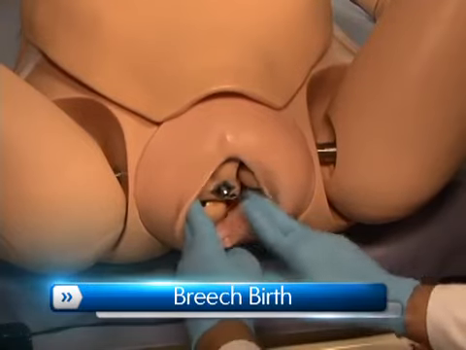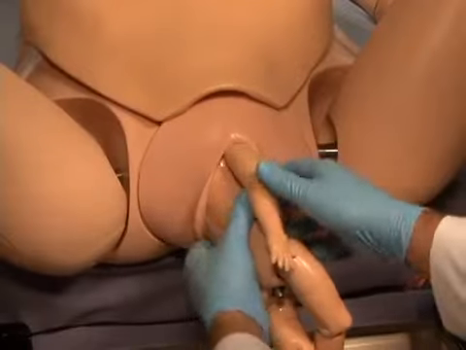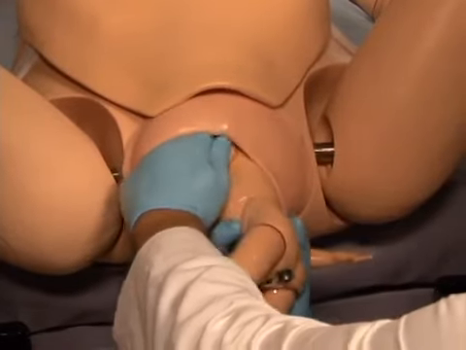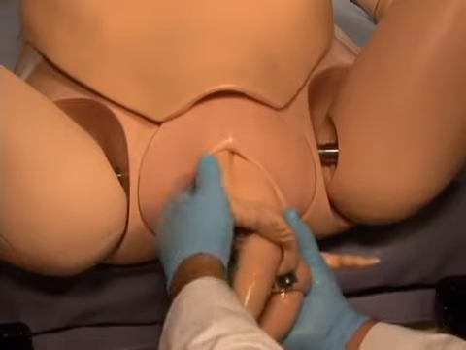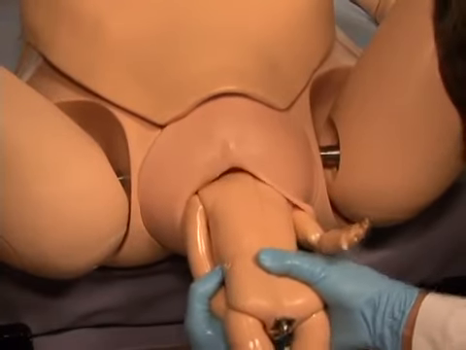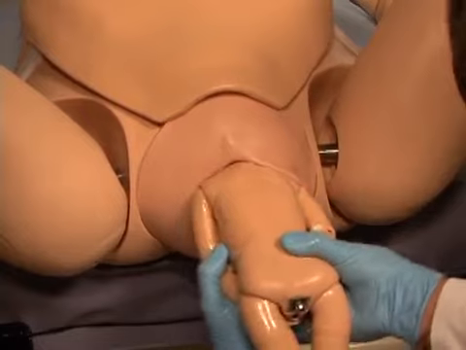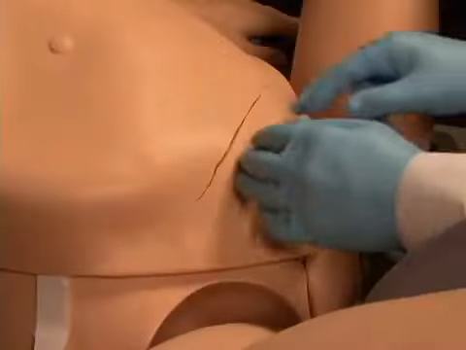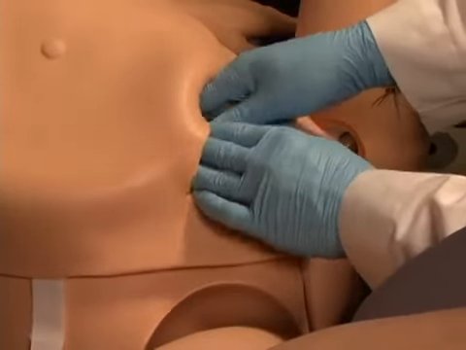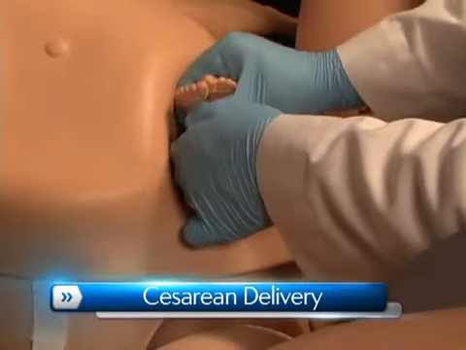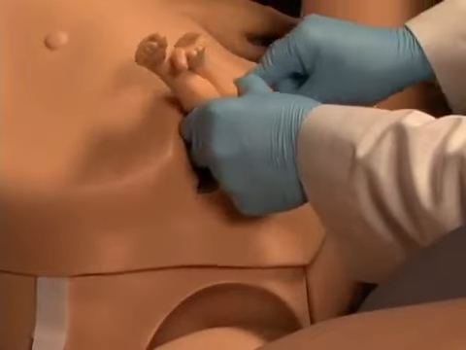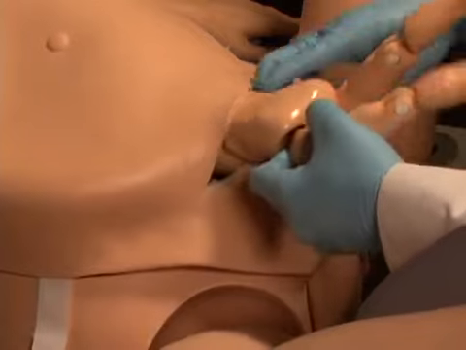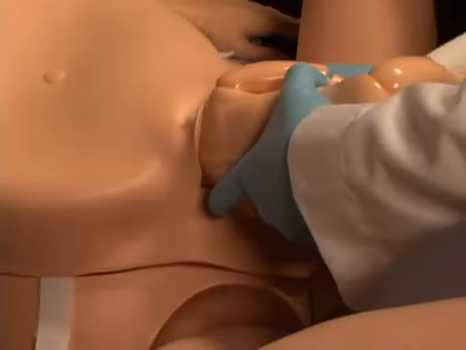Breech birth. Providers have the ability to rotate the baby clockwise and counterclockwise to release both arms and gently deliver the fetus. Cesarean delivery. Users can use one of the abdominal covers to practice either a vertical emergency section or the preferred placental incision to deliver the fetus.